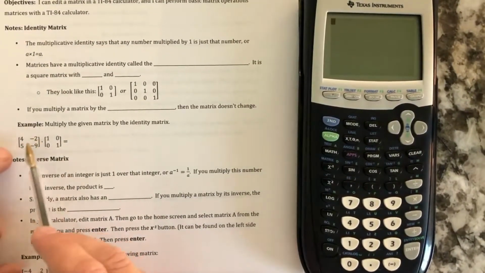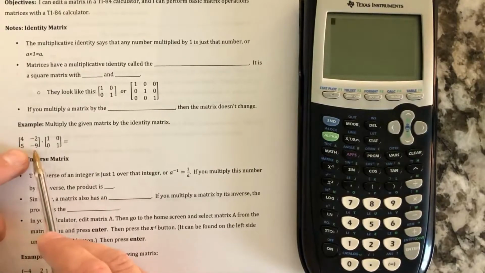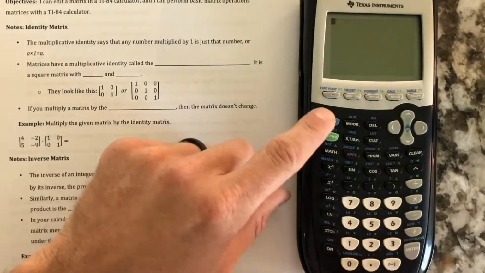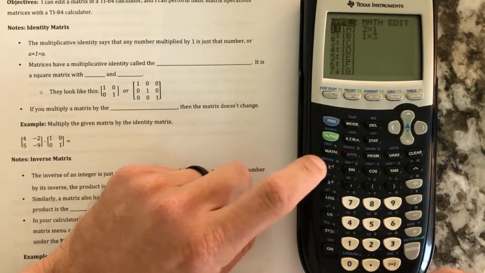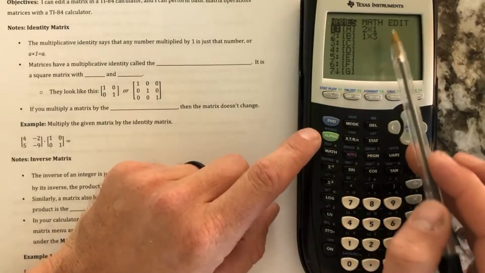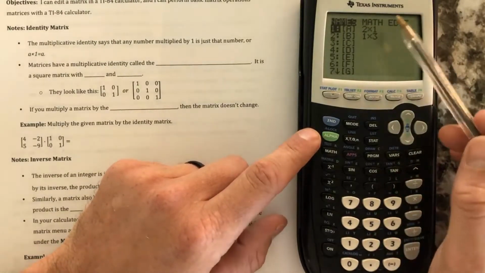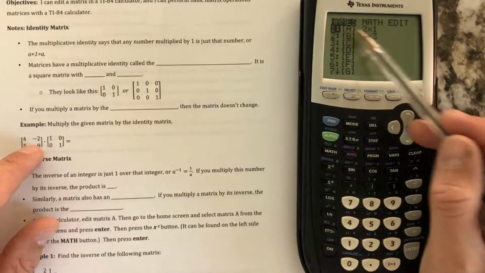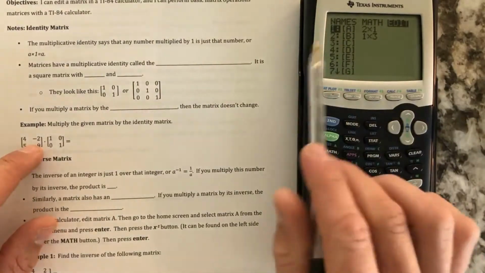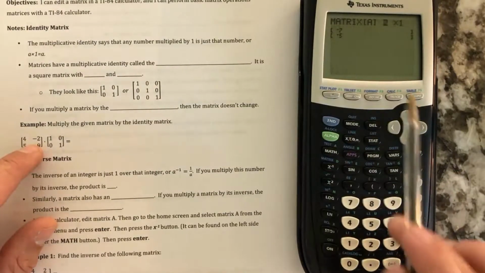The first example we're going to look at is 4, -2, 5, -9. We're going to multiply that by the identity matrix. To go to matrices, we're going to hit second and then the inverse button. It's going to take us to this matrix menu that says names, math, and edit on the top. We're going to go into matrix A. So we'll scroll over to edit and hit enter with that 1 highlighted.